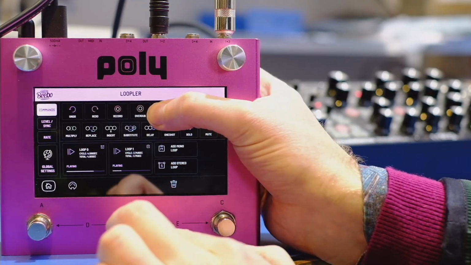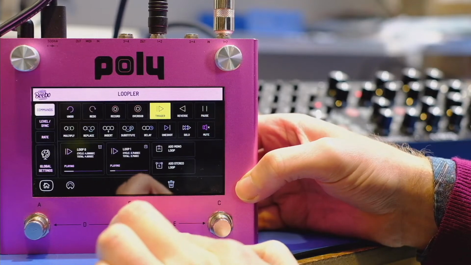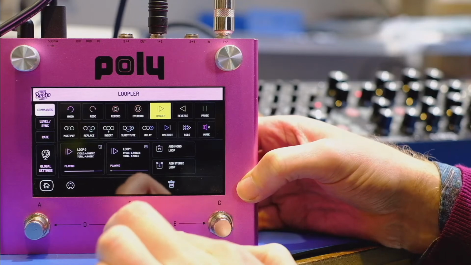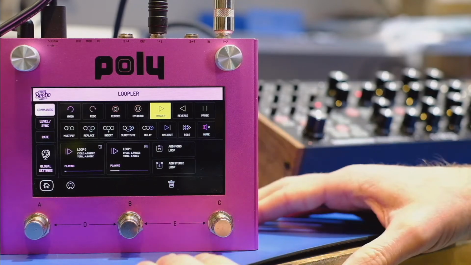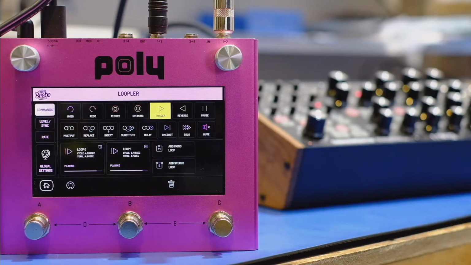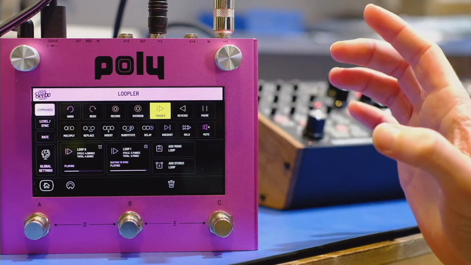Or at least, it looks like it. Oh, okay, no. Okay, yeah. Trigger does that one, yep. So in global, trigger will trigger the most recently added loop. Yeah, it's that way around. That's getting a bit weird.